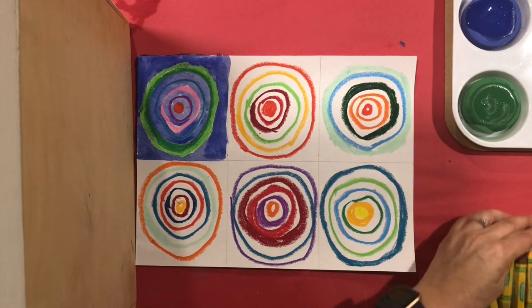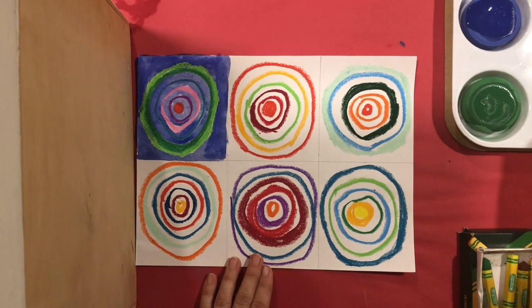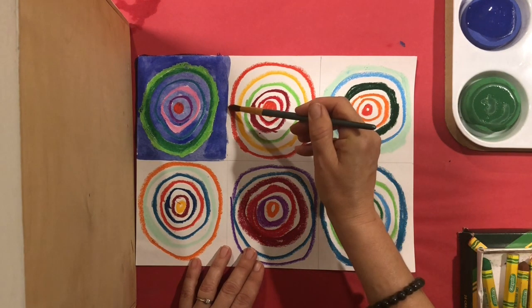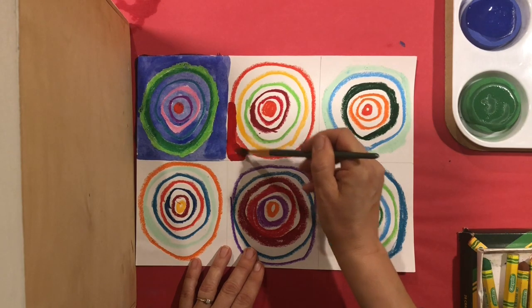Okay, clean my brush. And I'm going to choose a different colour for each square.